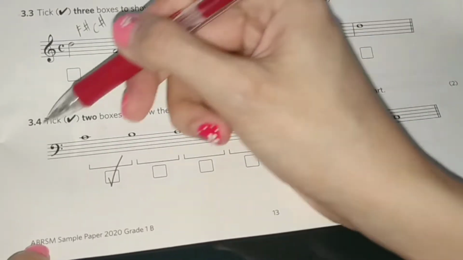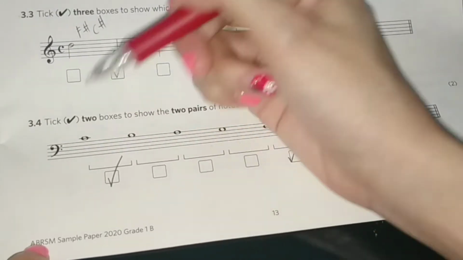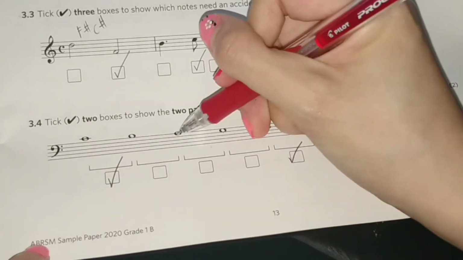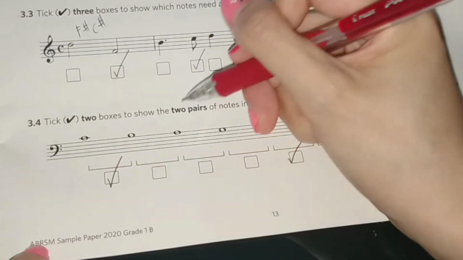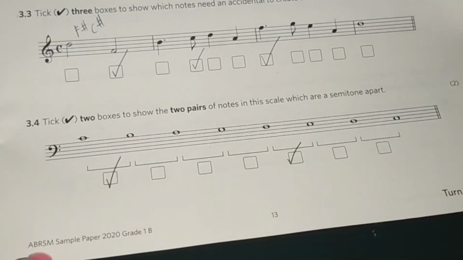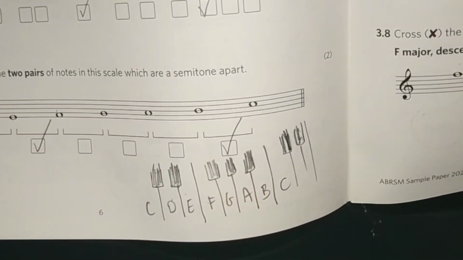Although this is C to B, you have to count here to here. How many steps is this? If this is 1 step, then it's a semitone. If it is 2 steps like this, G to A, we have G sharp first, then A, right? So G, G sharp, A, this will be a tone. So E to F is also a semitone. And you can always draw this to count if you need.